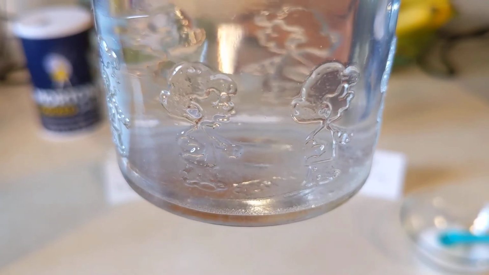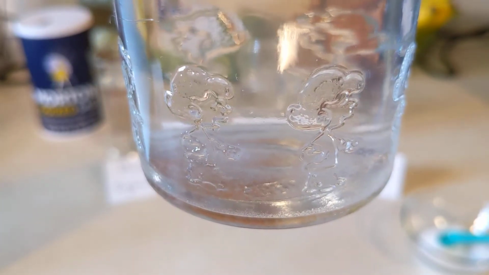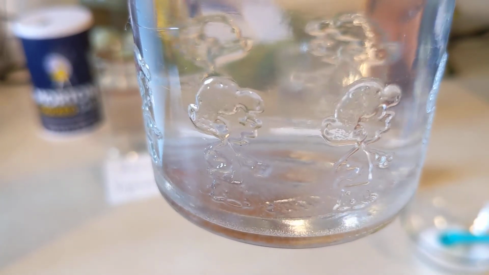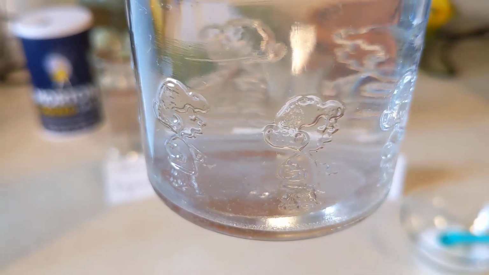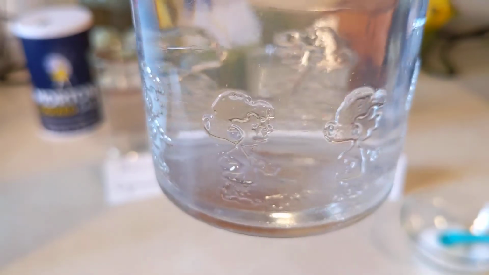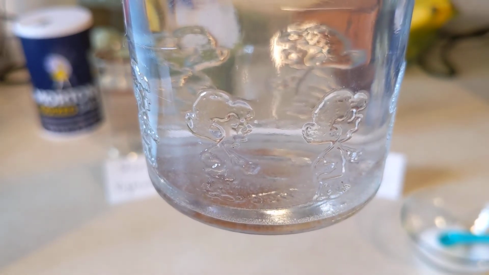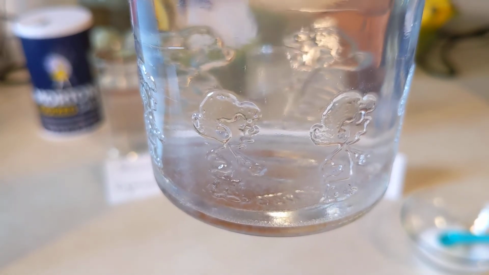Okay, so we're now at the 3 minute mark. Most of the salt crystals are gone, but there's definitely still a little bit left. I realized turning the glass is going to ruin the time lapse.